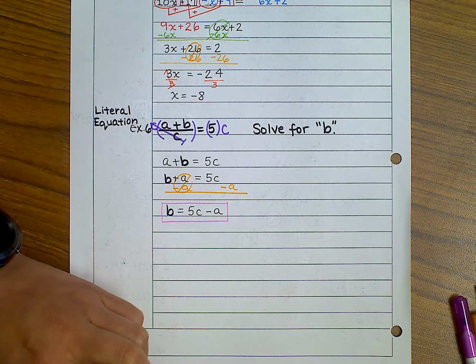And this is how we're going to start getting into solving for our averages. See you guys in class.